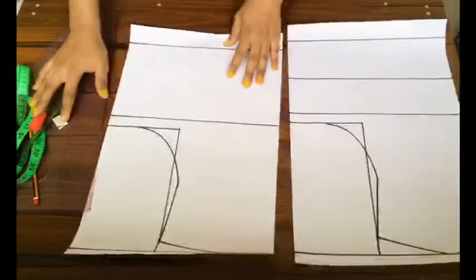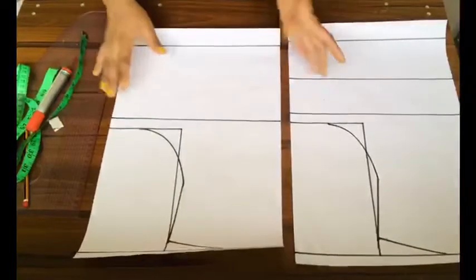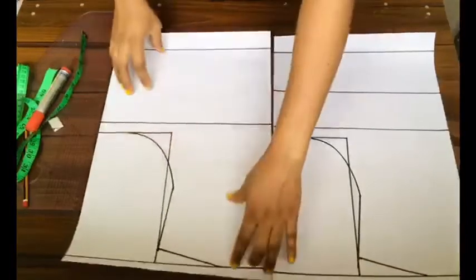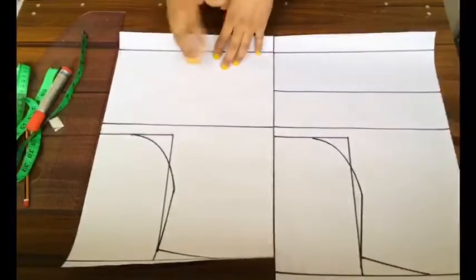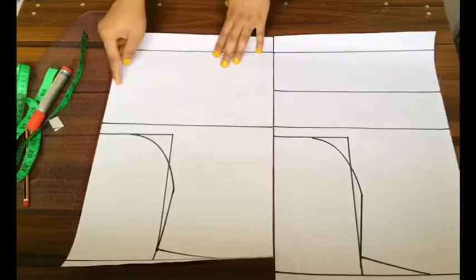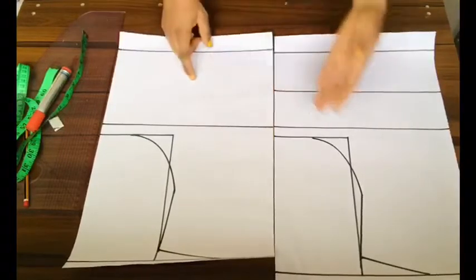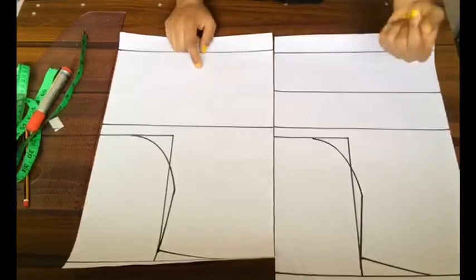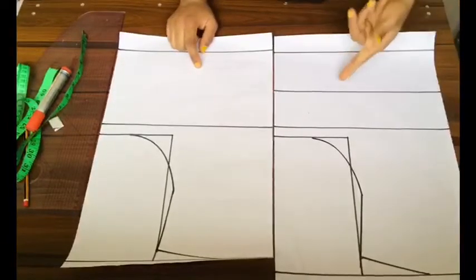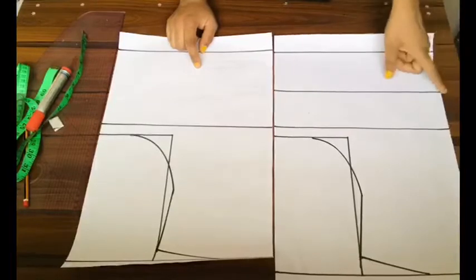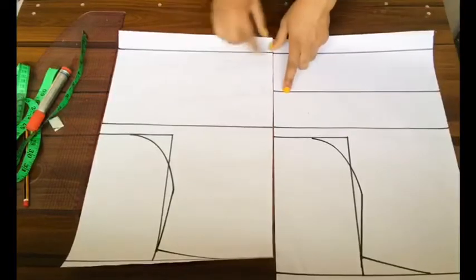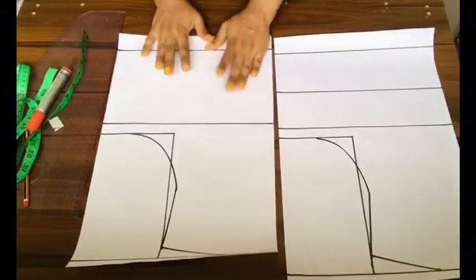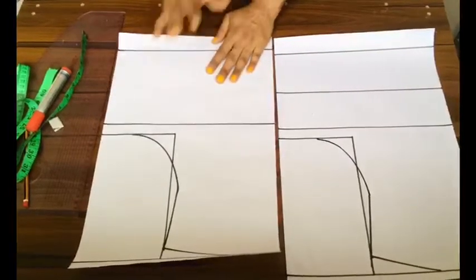So the basic difference between the classic and the modified princess seam is that, if you notice on my pattern paper, this is for the classic, I didn't put my underbust measurement. For the modified, I inputted my underbust measurement. So what you need to do is measure from your shoulder to where your underbust is, and then input that measurement for your underbust. First off, I'm going to show you how to do the classic princess dart before we go over to the modified one.